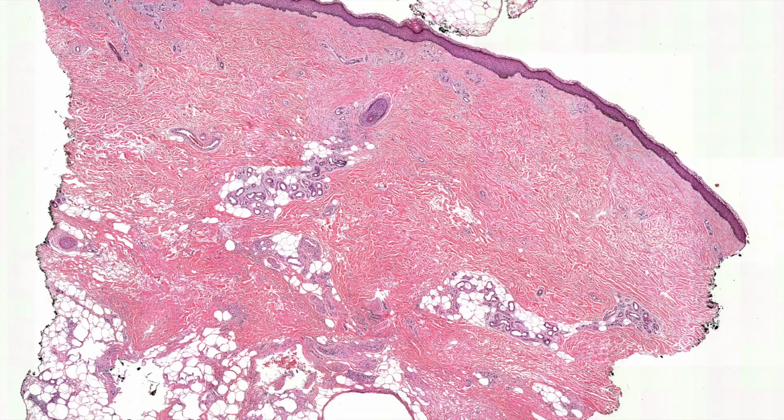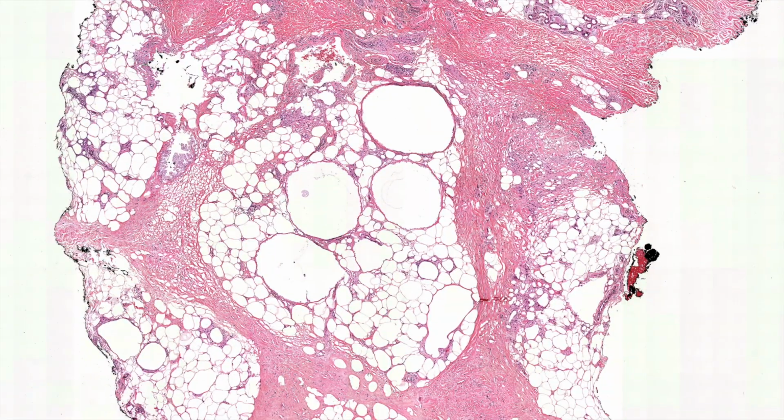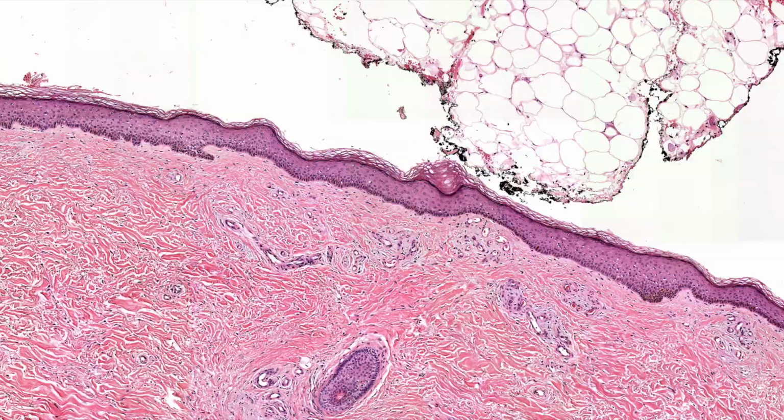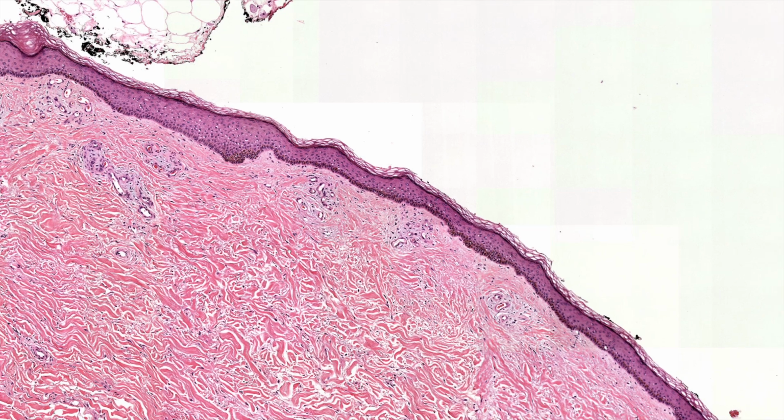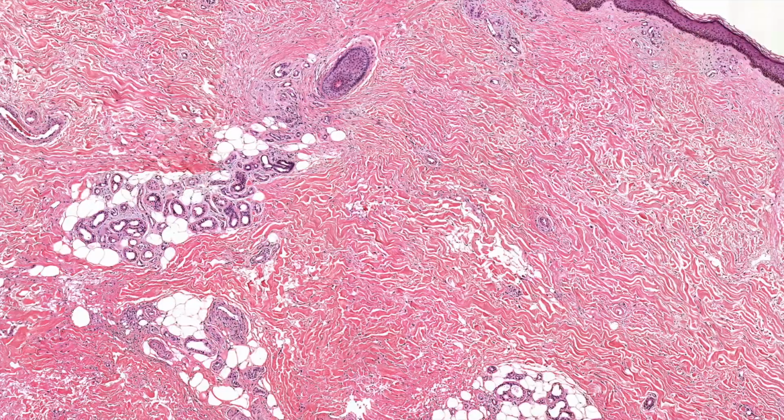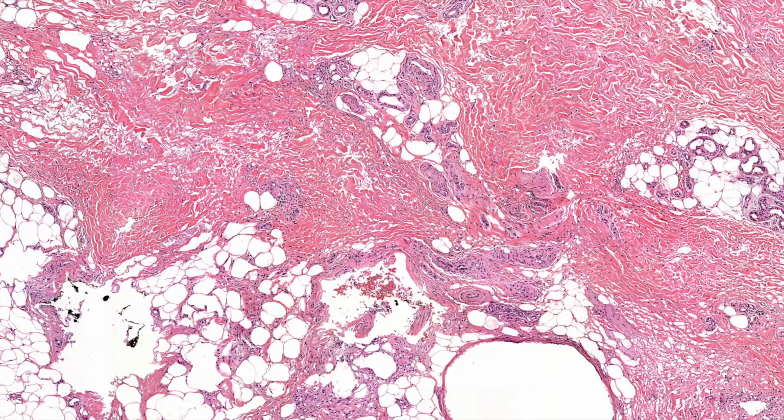I don't know why this happens. There's so much sclerosis and damage to the fat down here, and this person has stasis, but I see stasis that's way worse than this all the time, and the people don't have lipodermatosclerosis. So I don't understand why some people get this and some people don't, but the thought is that this is basically a variation of venous stasis that involves the deep dermis and subcutis.